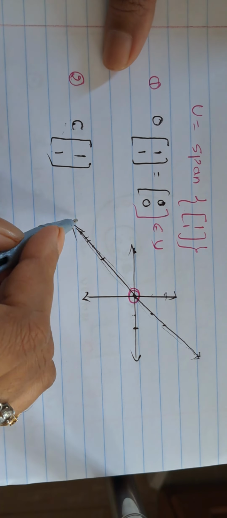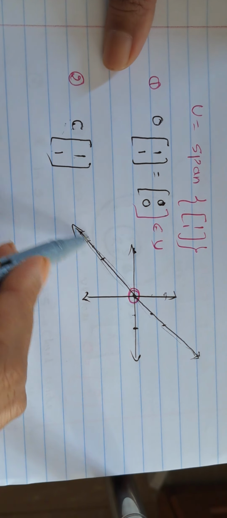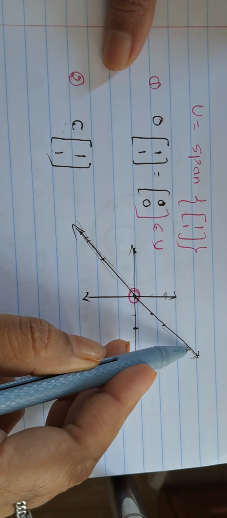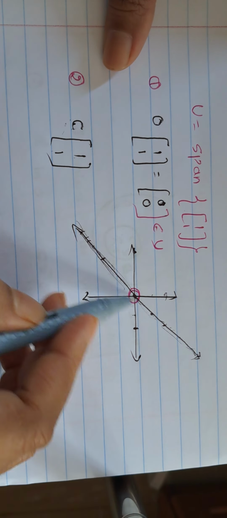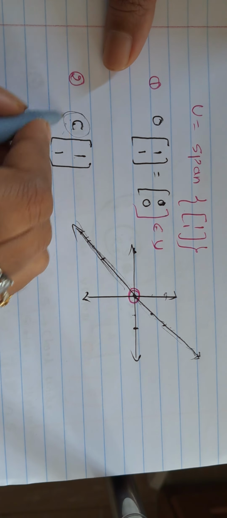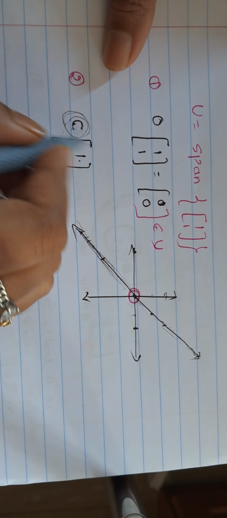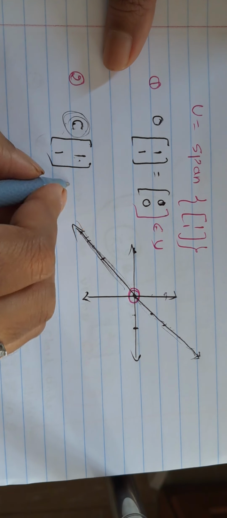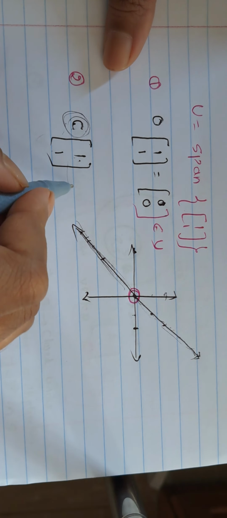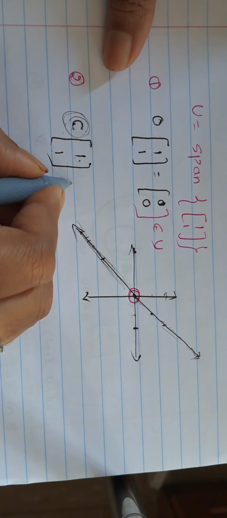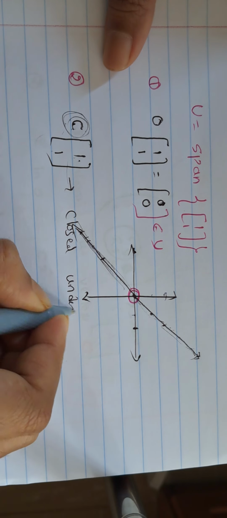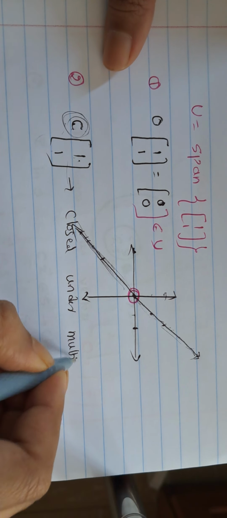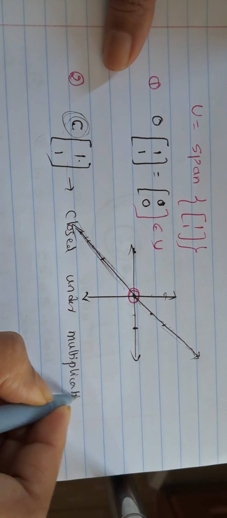As long as it is on this same line, any linear combination will be lying on the same line. So any scalar multiplied with the given vector still belongs to the set U. Therefore it is closed under multiplication.